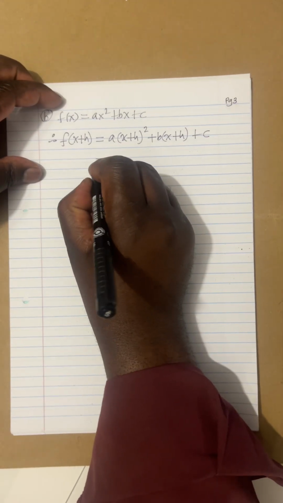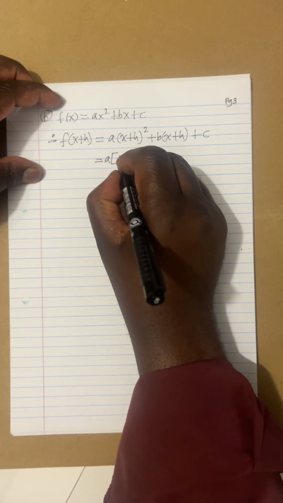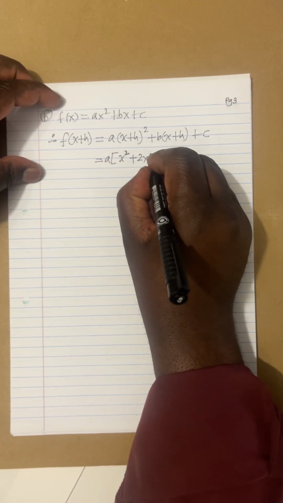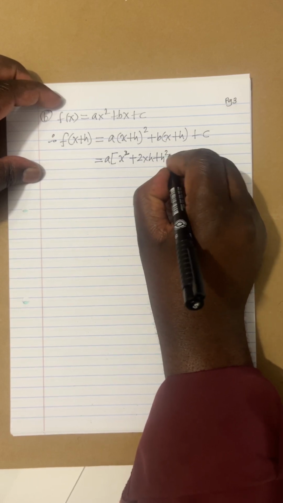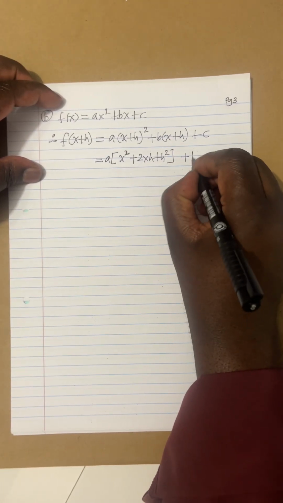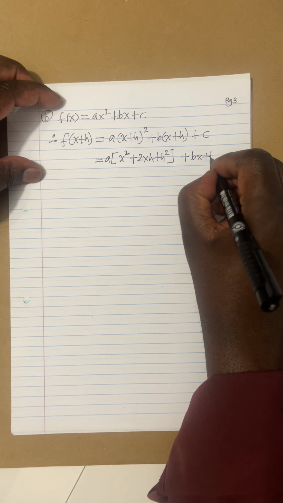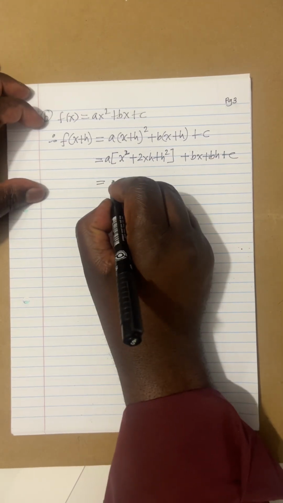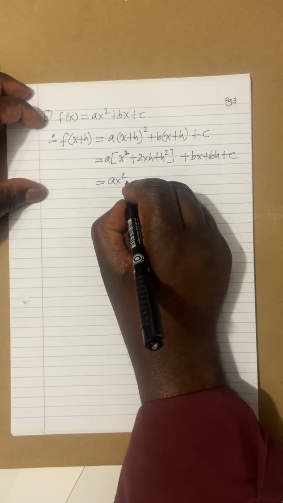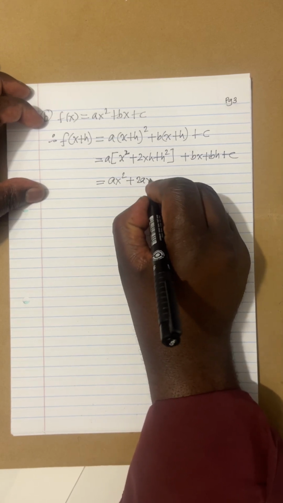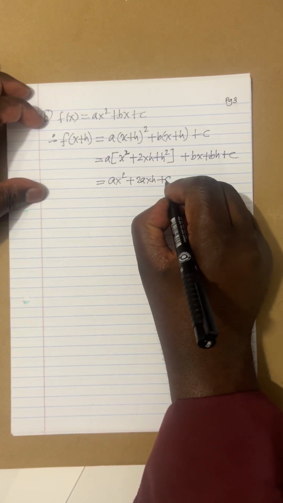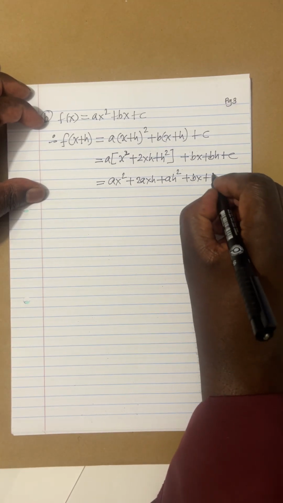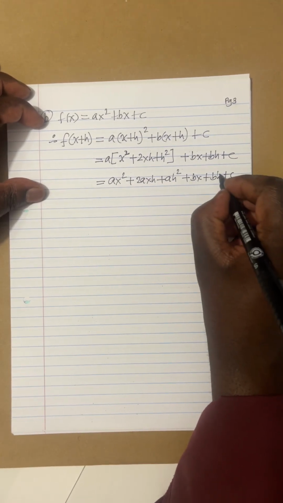Expanding this, a, we have x squared plus 2xh plus h squared, and then plus bx plus bh plus c. Expanding this part here, we have ax squared plus 2axh plus ah squared plus bx plus bh plus c.